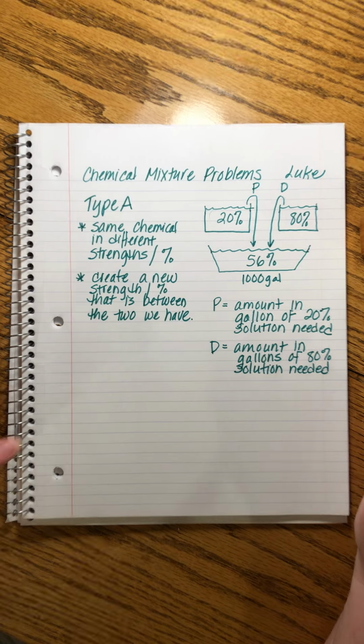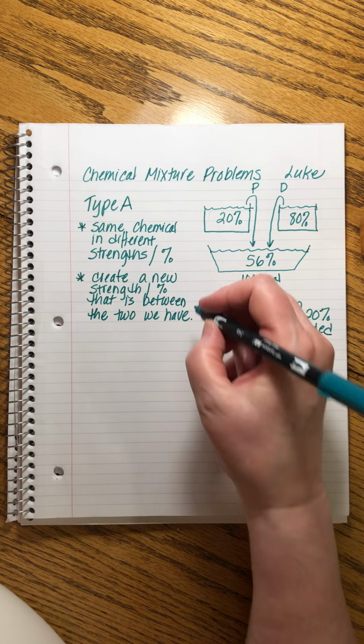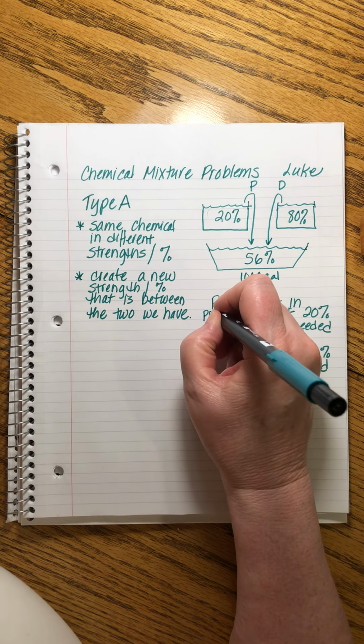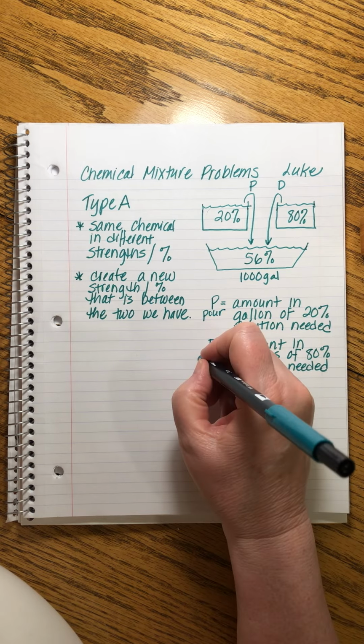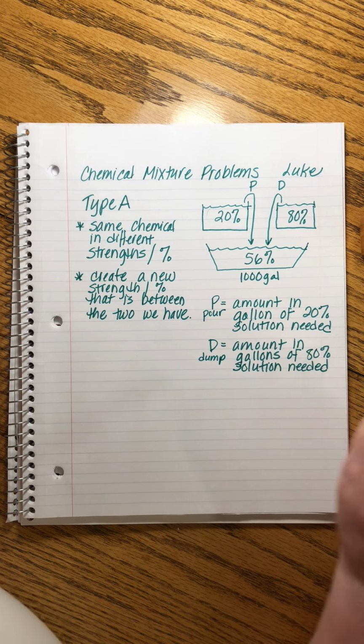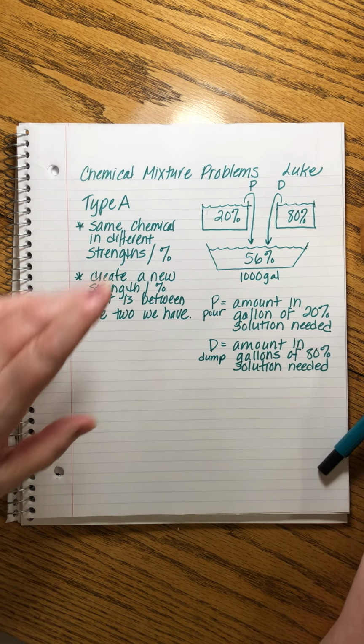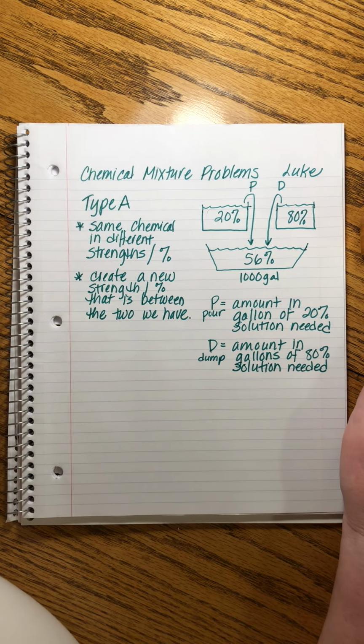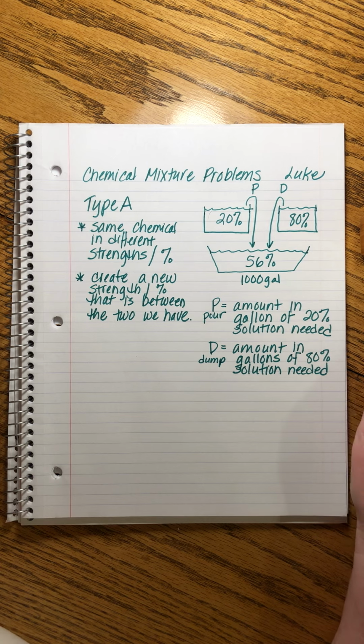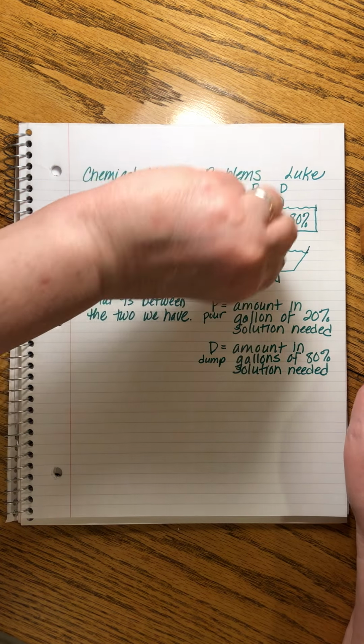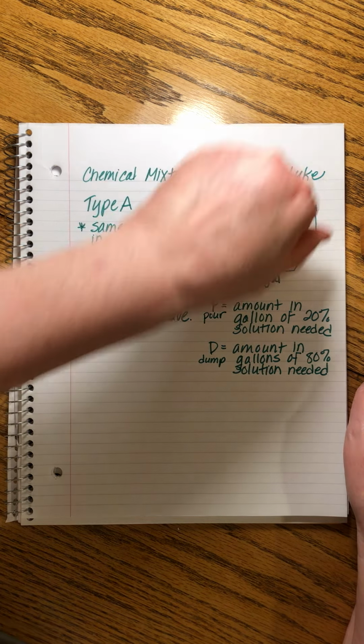What John does is he uses these letters specifically because P stands for pour and D stands for dump. And he wants you to visualize yourself as, you can be a pharmacist or you can be a mad scientist. John tends to say pharmacist. I like mad scientist. We're pouring these amounts into this.